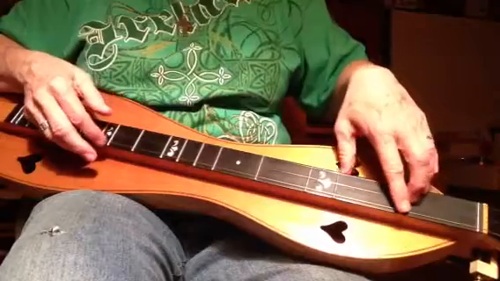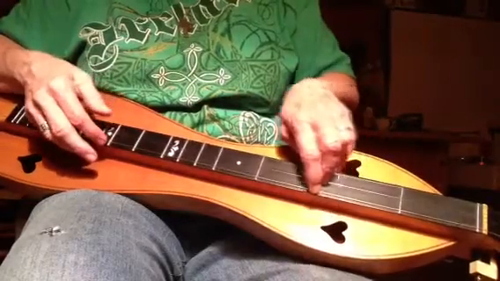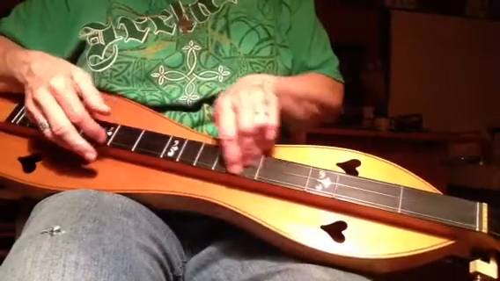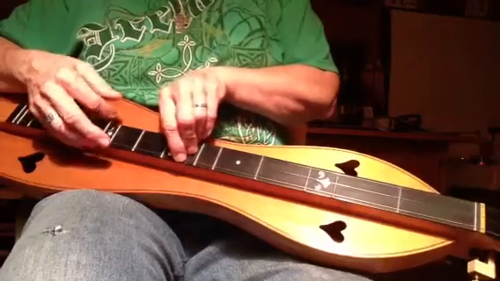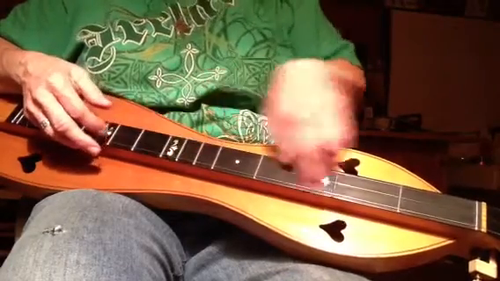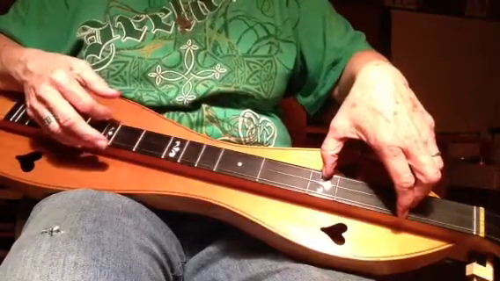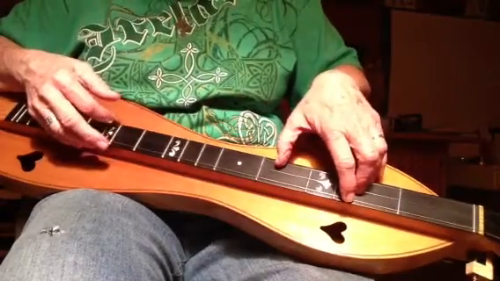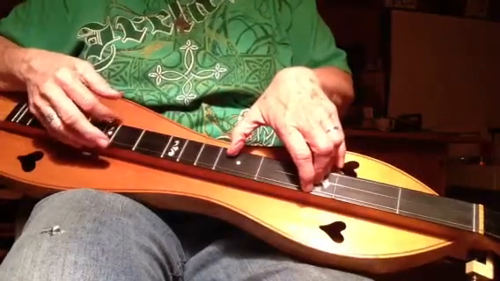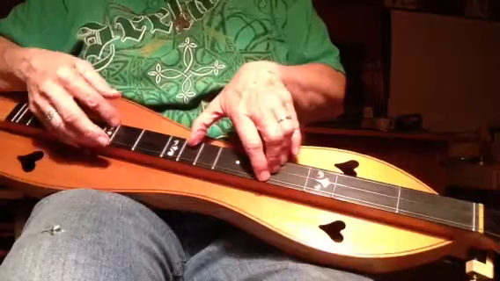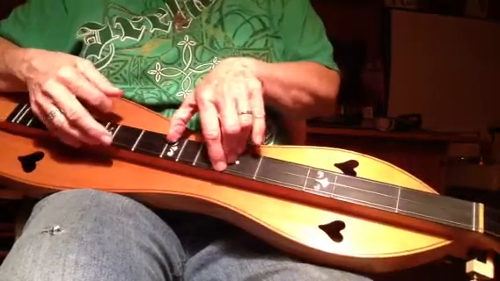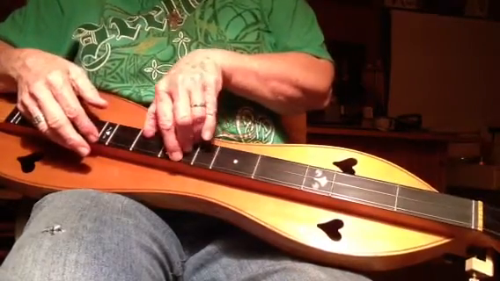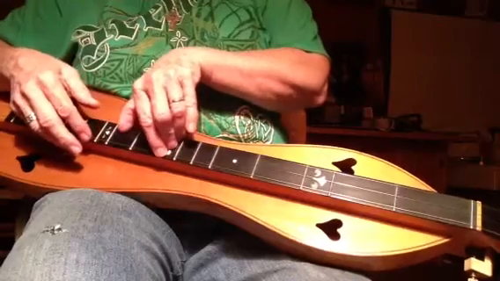So C, D, E, F, G, A minor, B, C. D minor, E minor, F sharp minor, F, G, A, B diminished, and C.